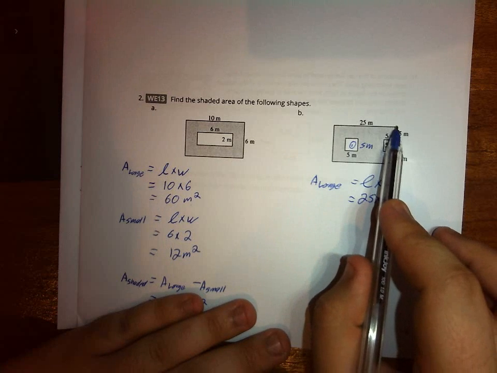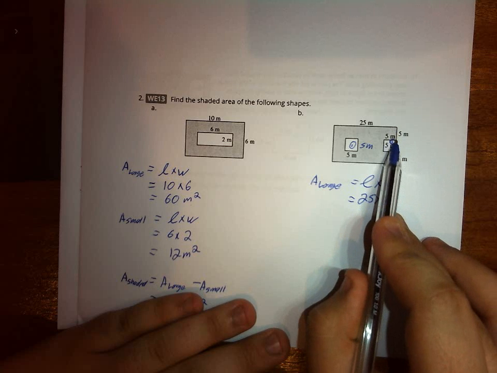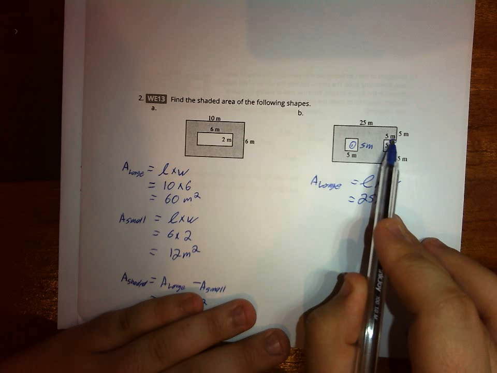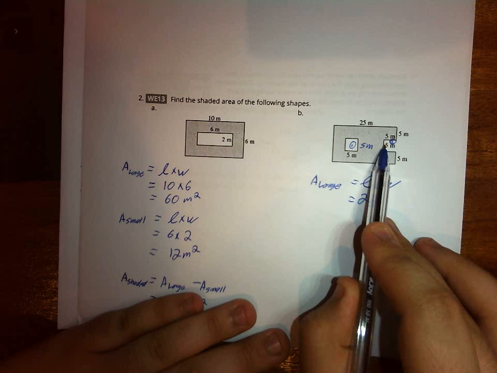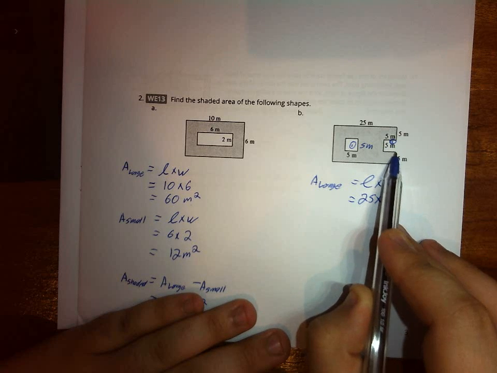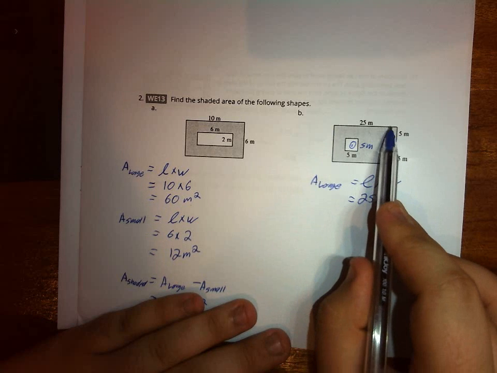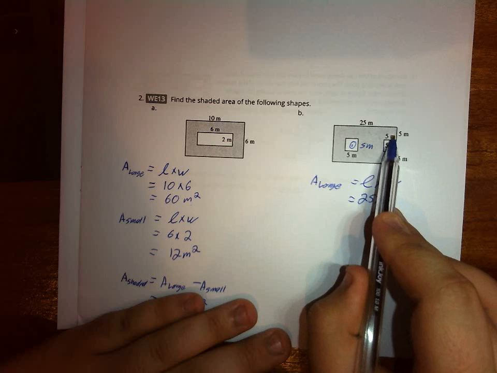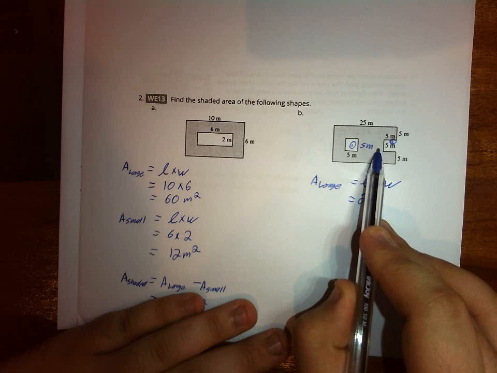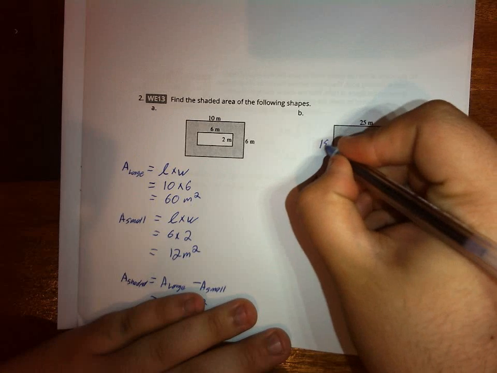Well, I know I'm going up to down. If I go down, that's 5. And then from there down is another 5. And then from there down is a third 5. So, because I'm going from up down, I'm going to add up all the little parts that go down. So 5 plus 5 is 10, plus 5 again is 15. So this has to be 15 meters.